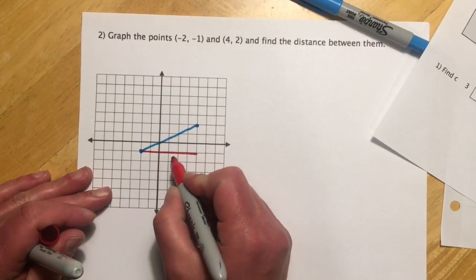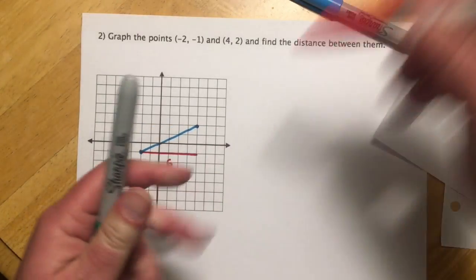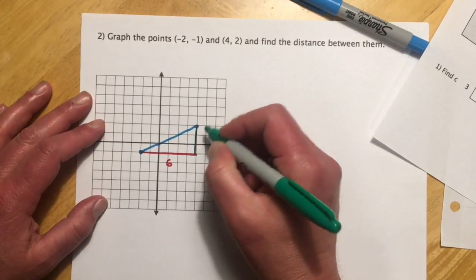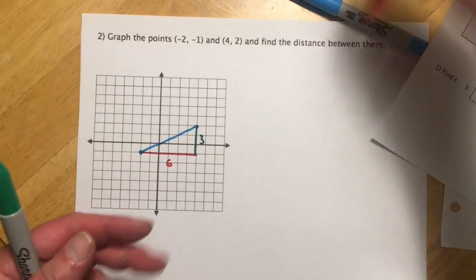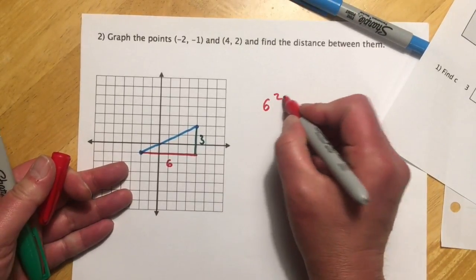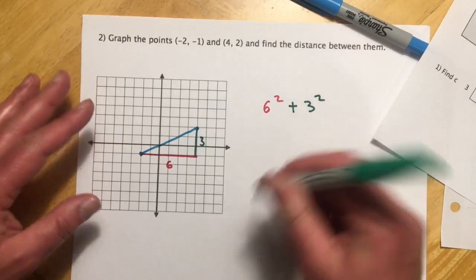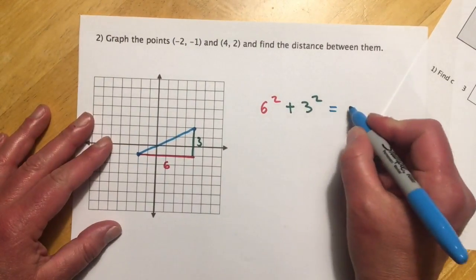So 1, 2, 3, 4, 5, 6. So that side is 6. And then over on this side, 1, 2, 3. So I can say 6 squared plus 3 squared equals this hypotenuse.